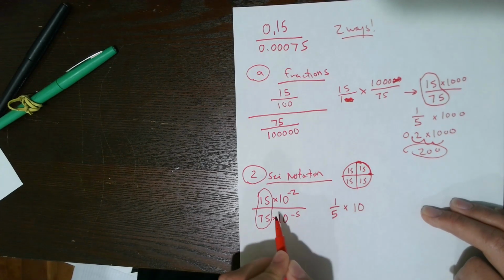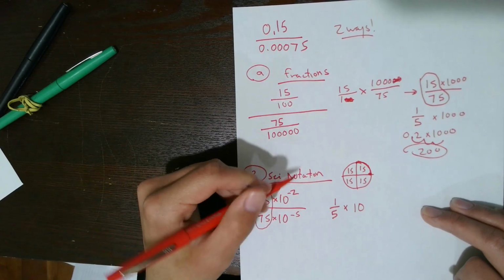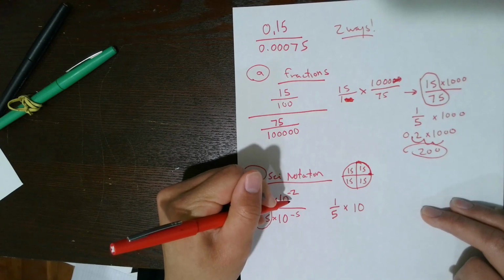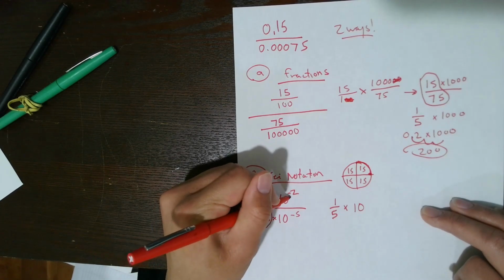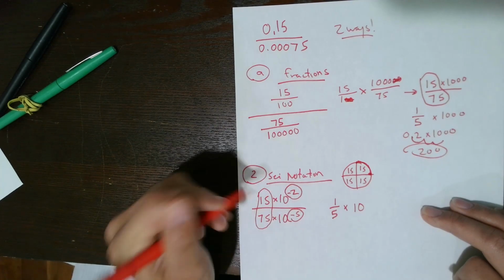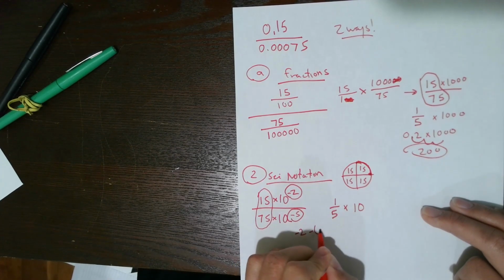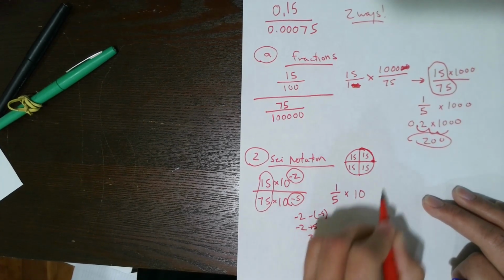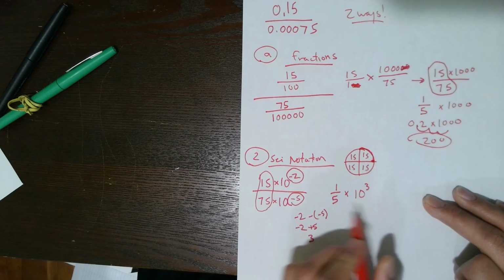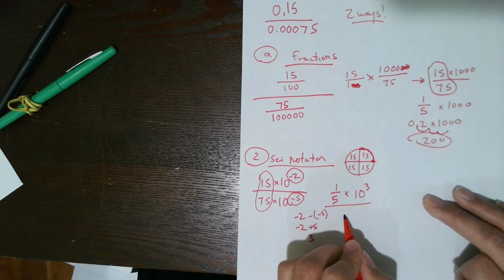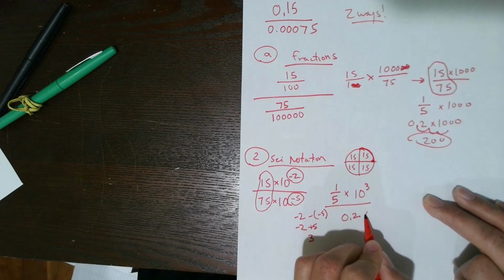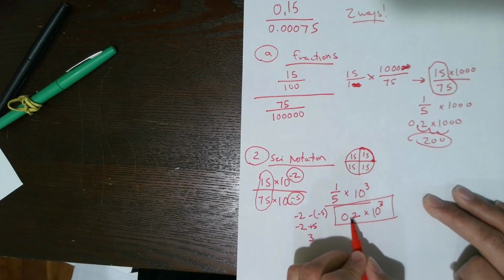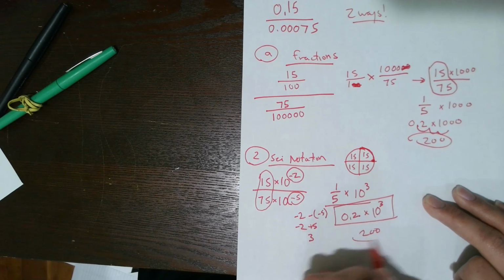Times 10 to... All right, so now we have to simplify the tens. And when you simplify scientific notation, you're going to subtract the exponents. So negative 2 minus negative 5. It's going to turn to negative 2 plus 5. It's going to give us 3. So we get this, and this we can simplify to 0.2 times 10 to the third. And we see that if we expand this out, we're also going to get 200, just like before.